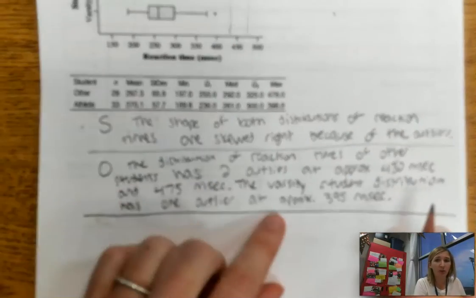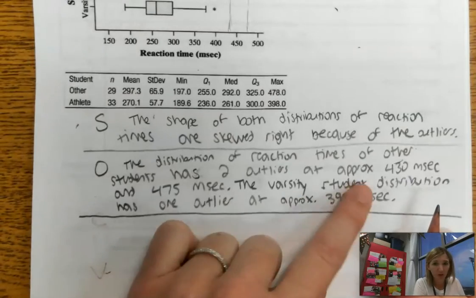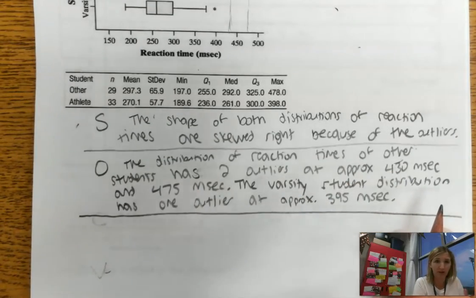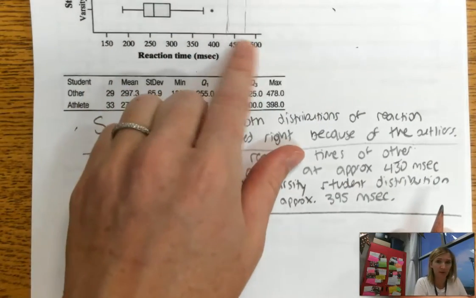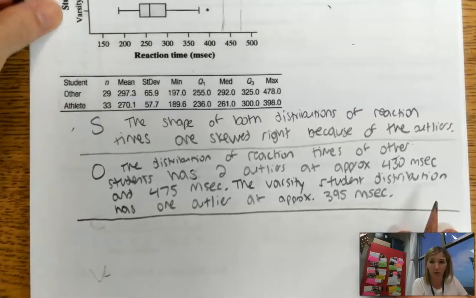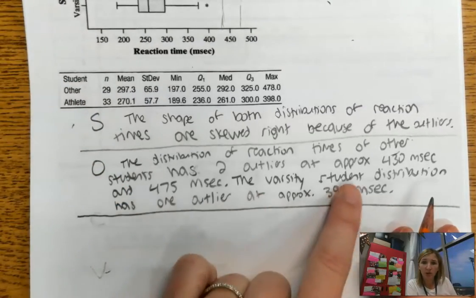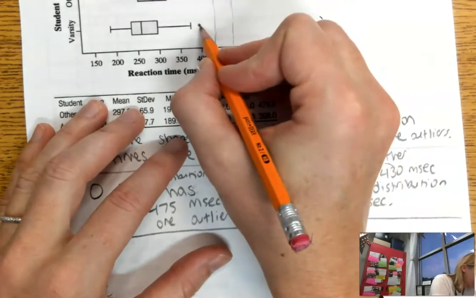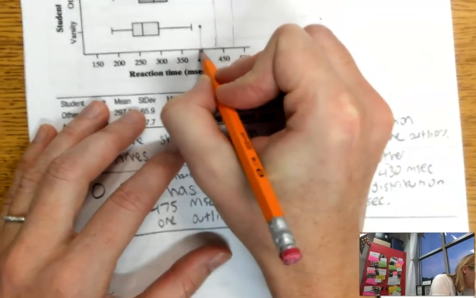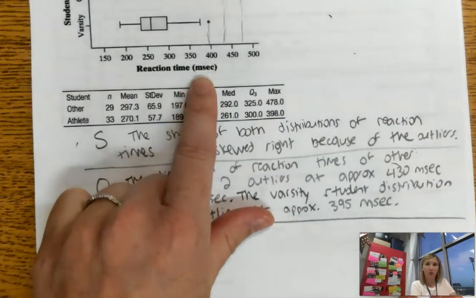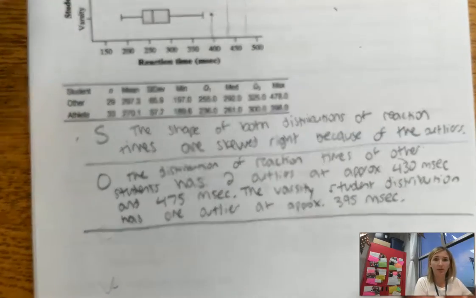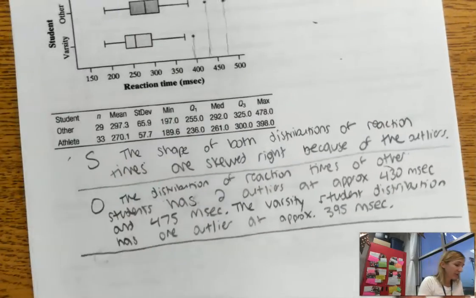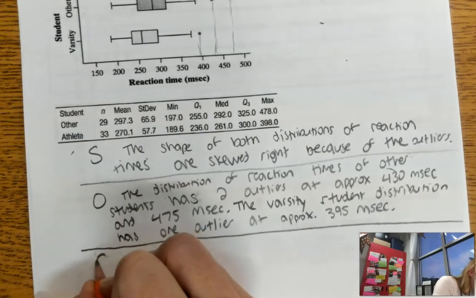And again, as long as you say the word approximately, then you're fine. You're guessing about what the value is, but I don't know for sure. All right, and then I have the varsity student distribution has 1 outlier at approximately 395 milliseconds. So that's this one right here. And it doesn't quite hit the 400, so I just got it as close as I could. Approximately 395.